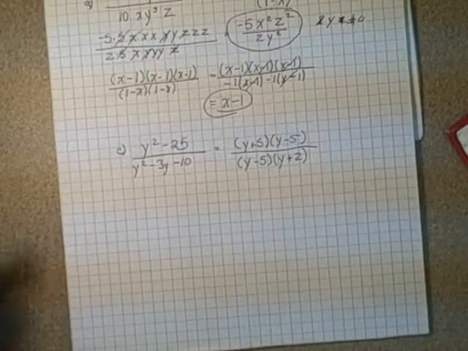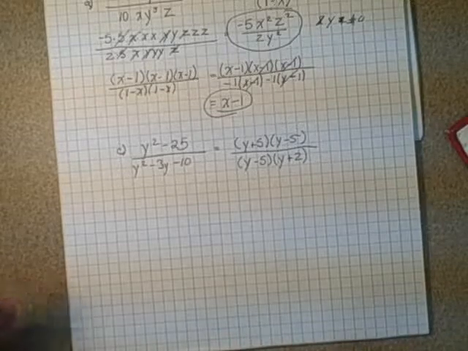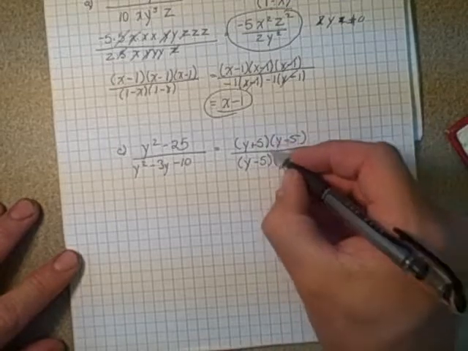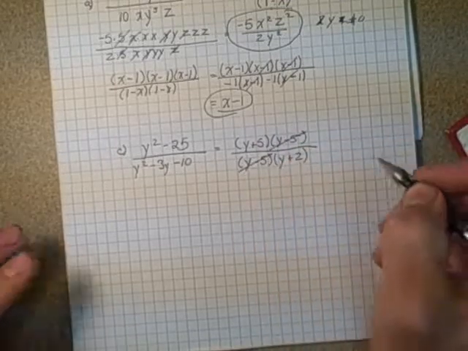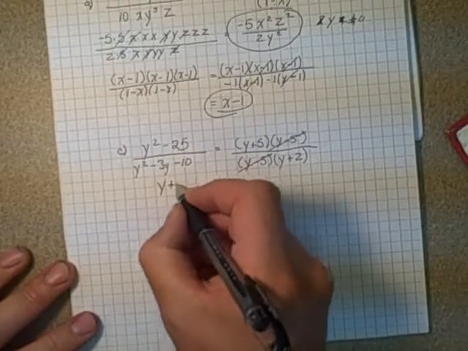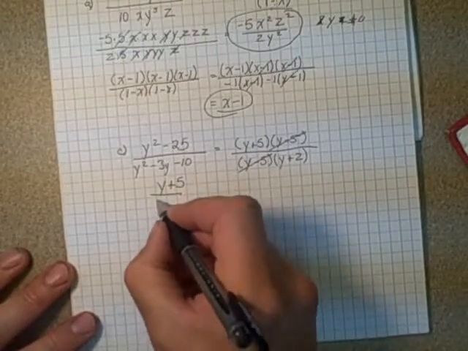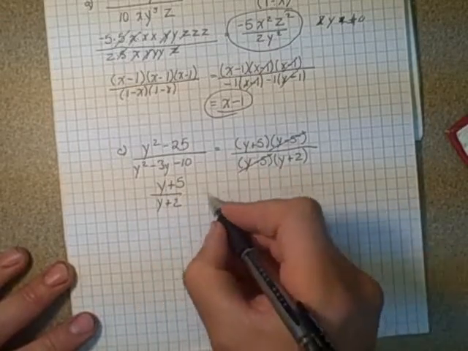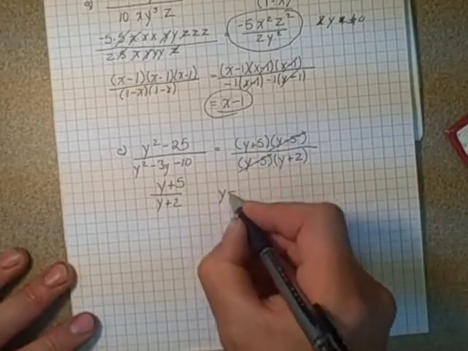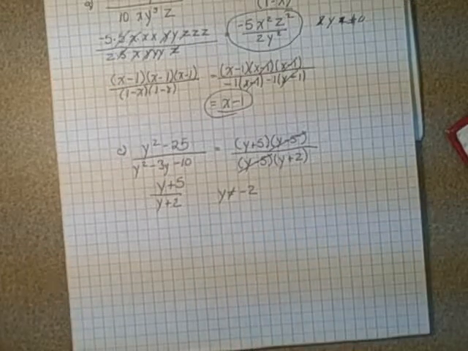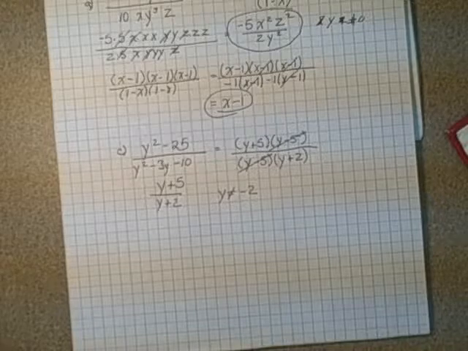Okay, so that gives us a possible cancellation here now. If you can see these two, one on the bottom, one on the top, we can cancel. Okay, so then our answer becomes y plus 5 over y plus 2. And since the bottom cannot equal 0, y cannot equal negative 2. Otherwise you'd get an undefined number.